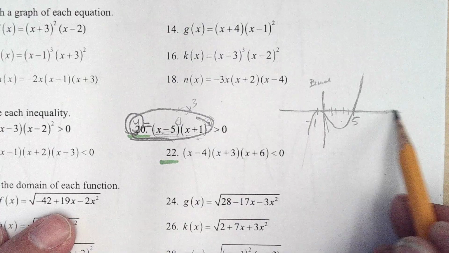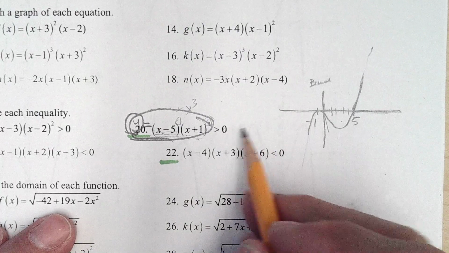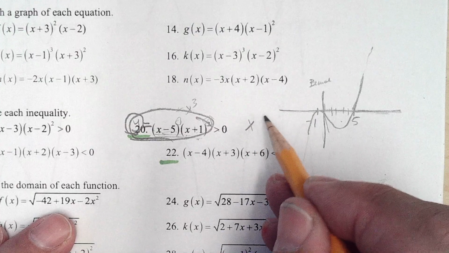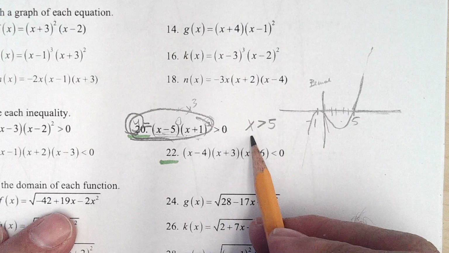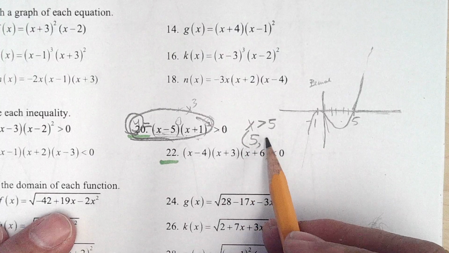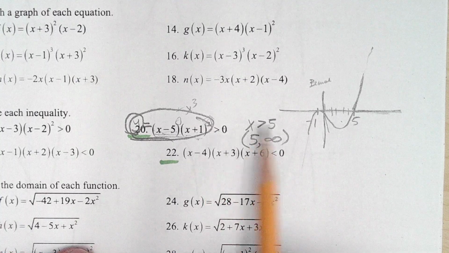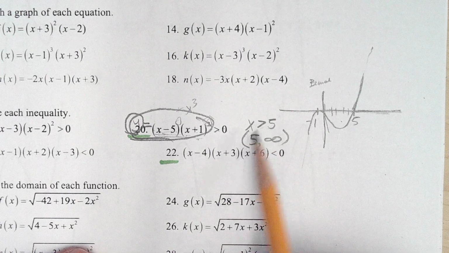Well, these x's make the graph go up, and so the solution is the x's that are greater than 5, or in interval notation, 5 to infinity. 5 makes it equal to 0, so we don't include it. We don't have equal.